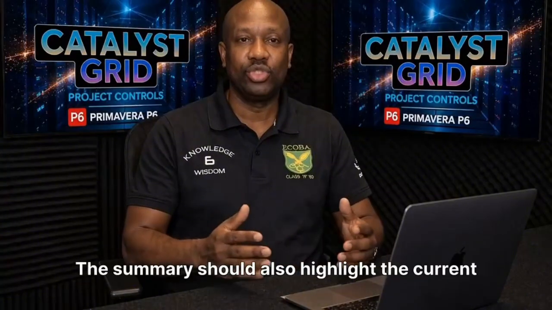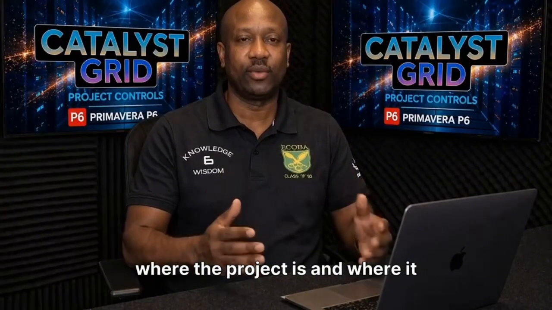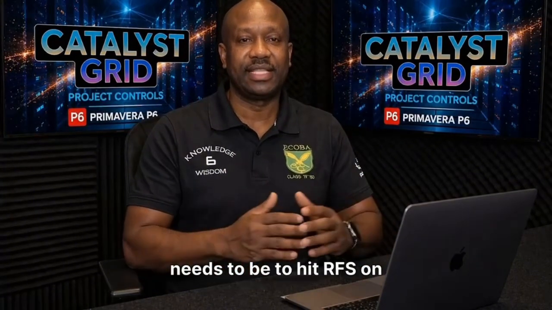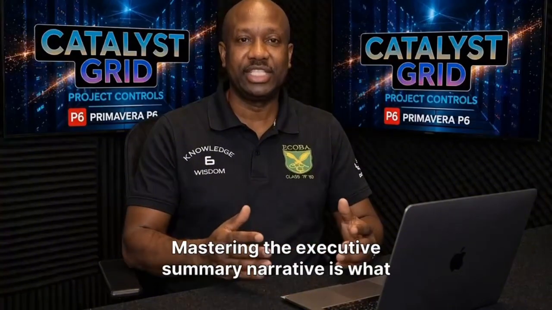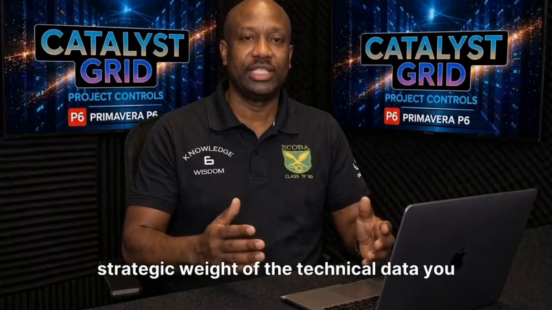The summary should also highlight the current forecast completion date and any immediate recovery options. Executives need to know the delta between where the project is and where it needs to be to hit RFS on time. Mastering the executive summary narrative is what separates a senior scheduler from a project controls lead. It is about understanding the commercial and strategic weight of the technical data you manage every day.